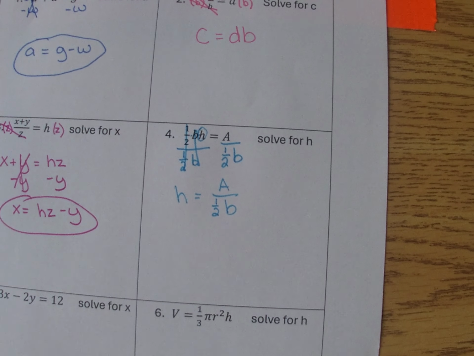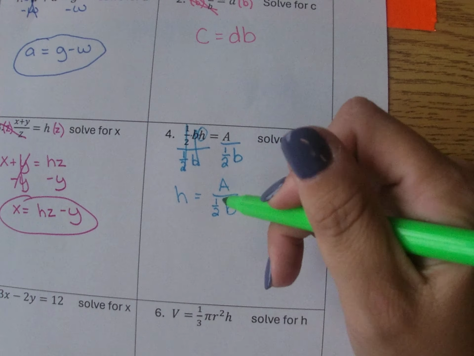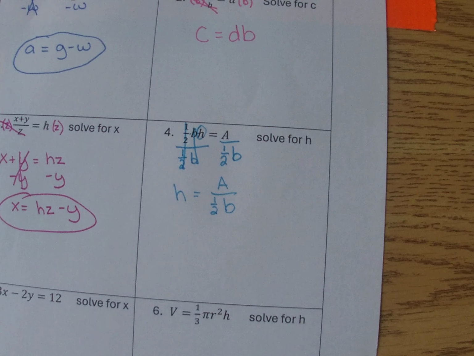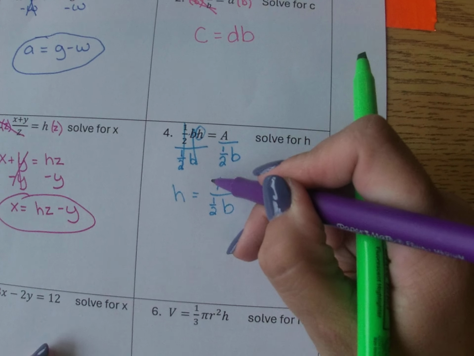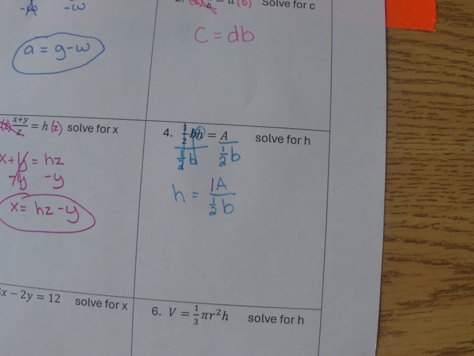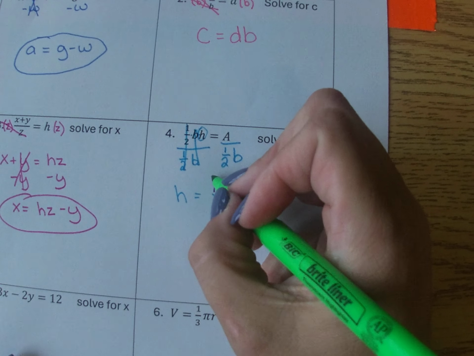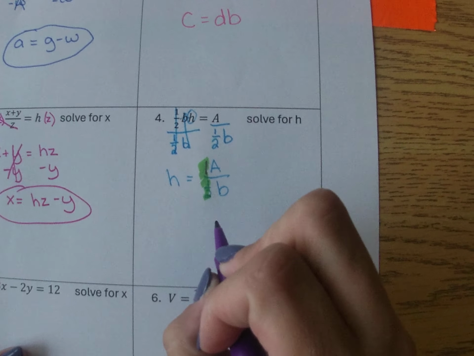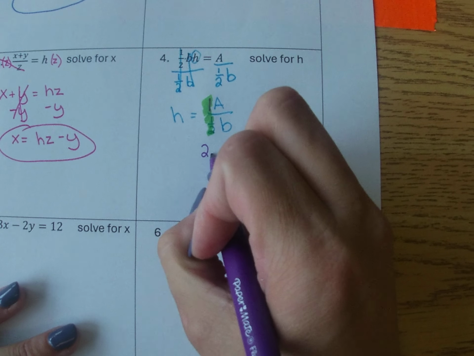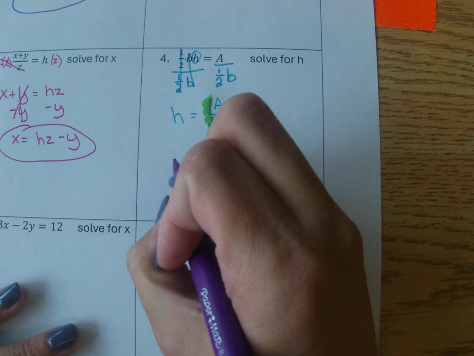While we do have h by itself, we wouldn't say that this is simplified because we don't write a fraction within a fraction. What we really want to consider is that this a has a 1 sitting in front of it. If I look at just this portion, I really have 1 divided by 1/2, and 1 divided by 1/2 gives me 2. So this simplifies to 2a over b.